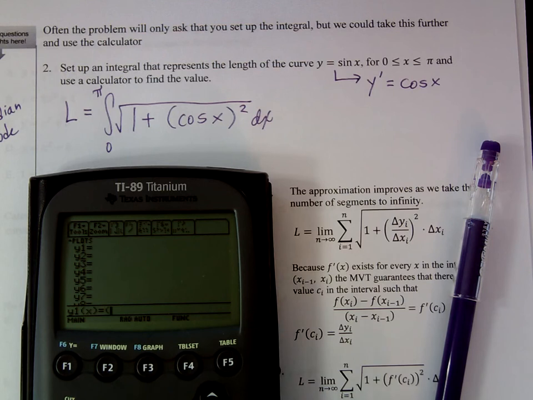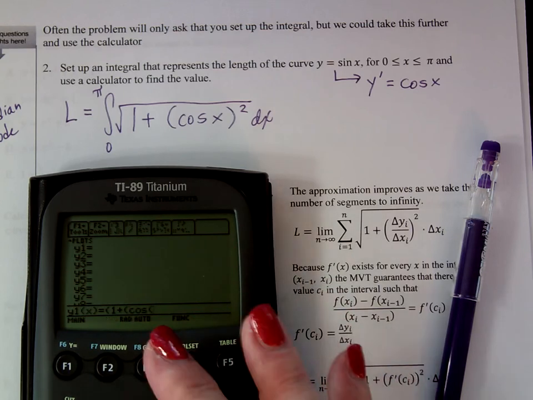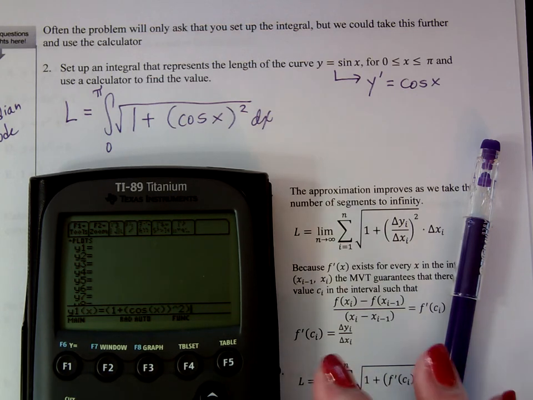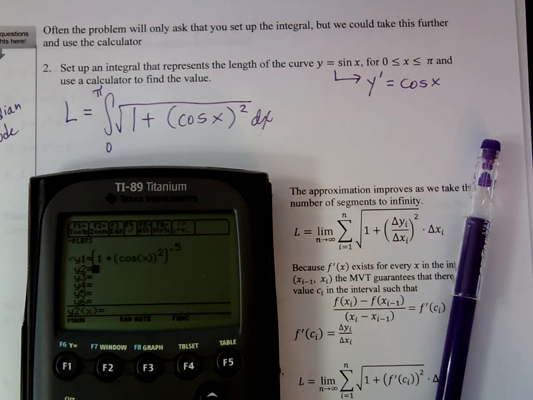I prefer to put this in as 1 plus, and then I'm going to put parentheses, the cosine of x, close that, raise it to the second power, another parenthesis, and raise that to the 0.5 power, the square root, the 1/2 power. And I like the y equals, again, I've told you this before, because I can see that my input is correct. Is it put in really the way that I wanted? And yeah, that looks good. So I'm going to graph it.